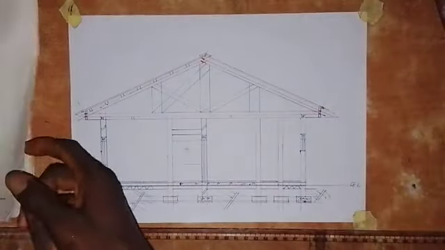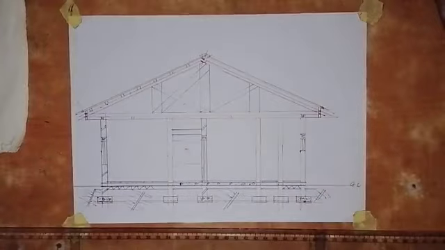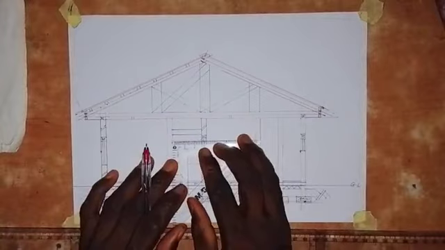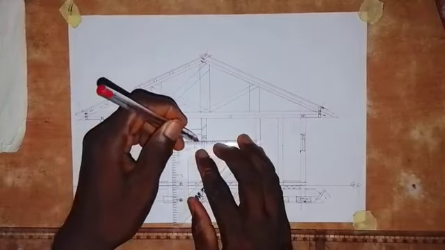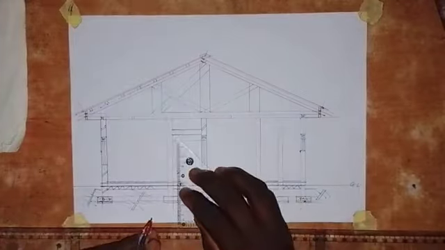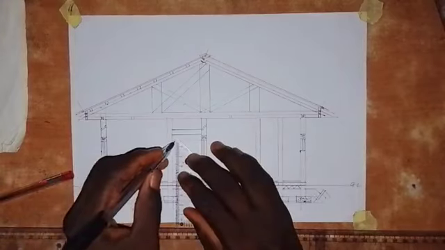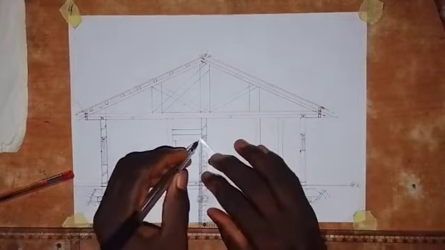The width of this window is 1,200. That's also 24 millimeters. So we are going to take 24 millimeters within this space here. From this point I will take 24. So this is 24 millimeters here. I'm going to draw a vertical line here. Here we draw a vertical line like this, and then we also draw a vertical line like this.